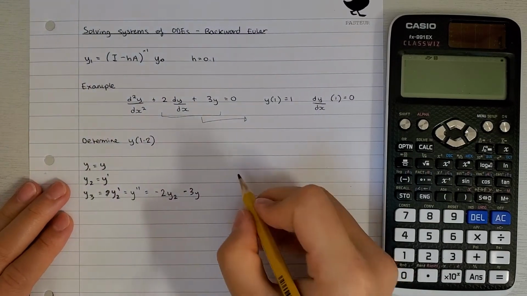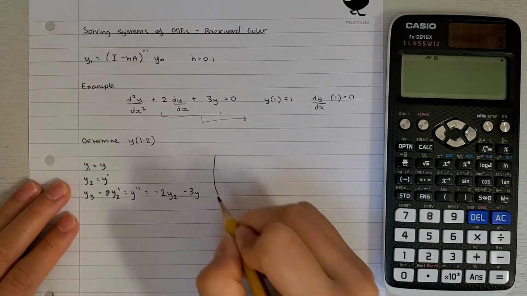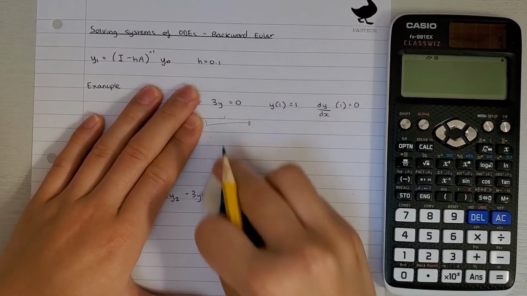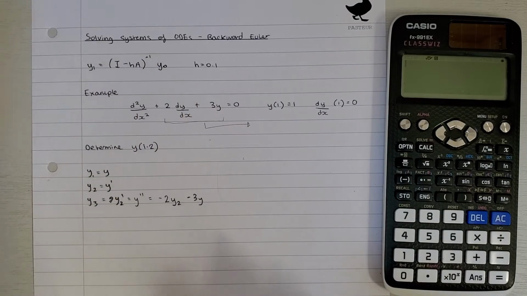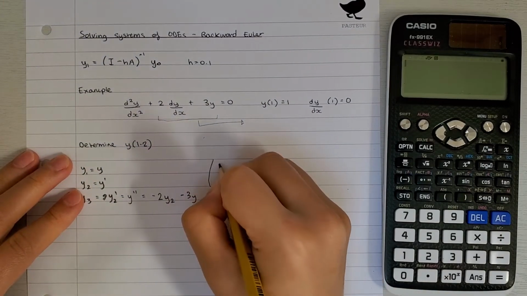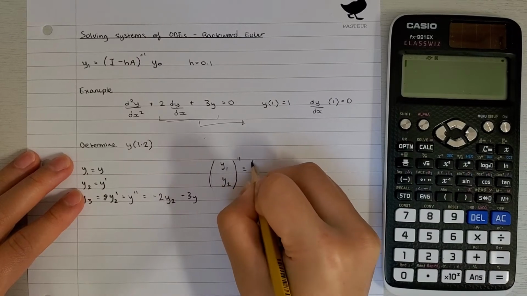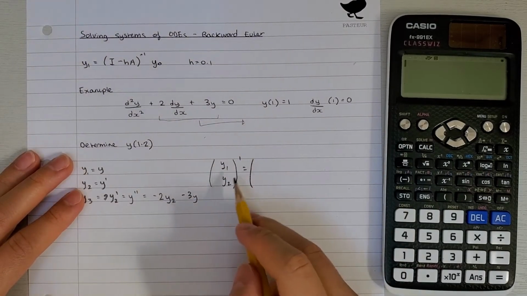So in matrix form we have y1 and y2, so their derivatives.